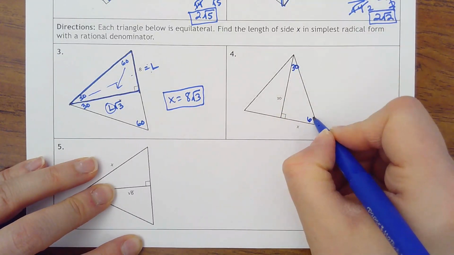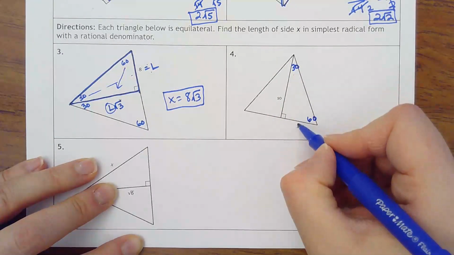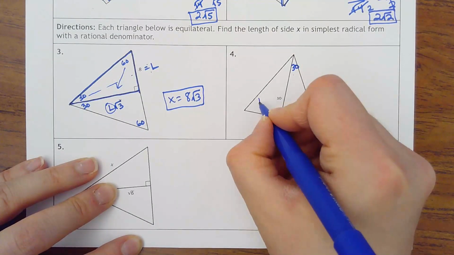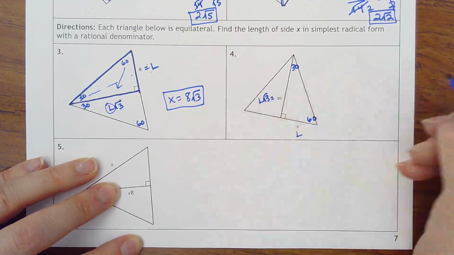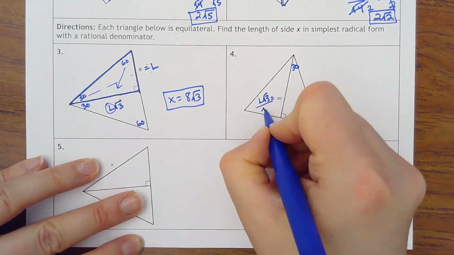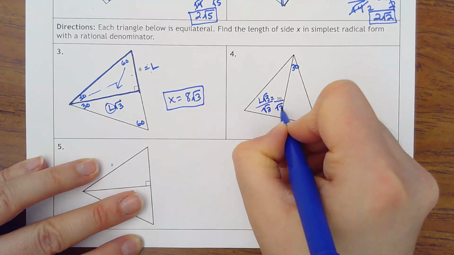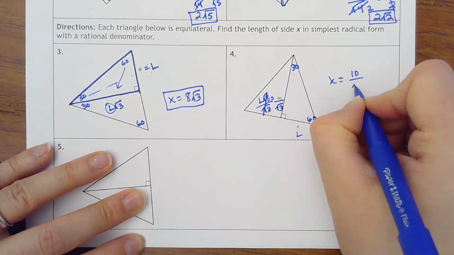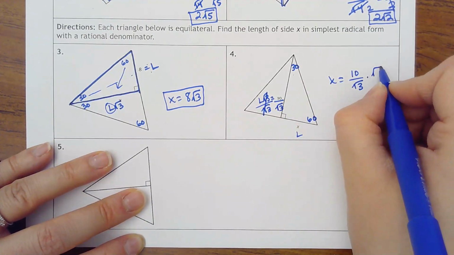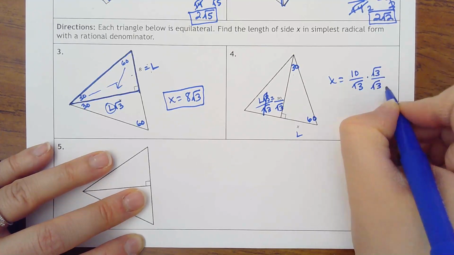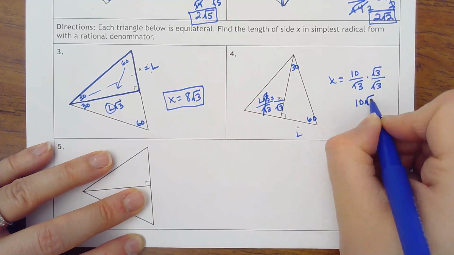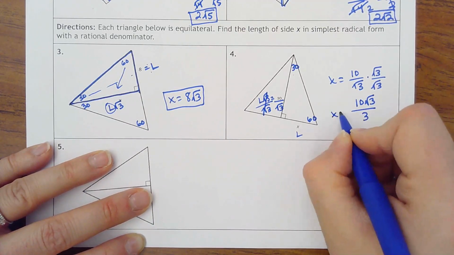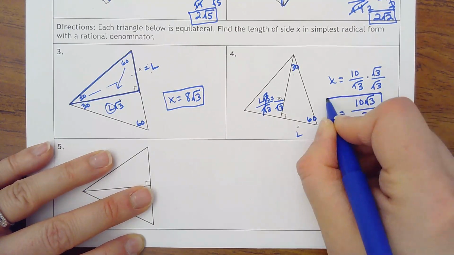30, 60, 90. This is L. I don't know it. This is leg times square root of 3 equals 10. Divide by square root of 3. So my leg is going to be 10 over square root of 3, but rationalize it. Multiply by radical 3 over radical 3. That gets 10 radical 3 over that square root of 9, which is just a normal 3. And I'm done with that one.